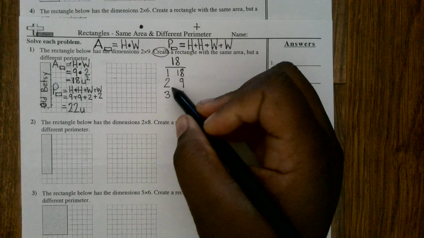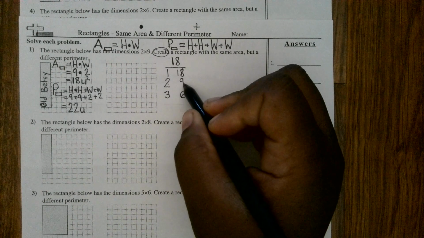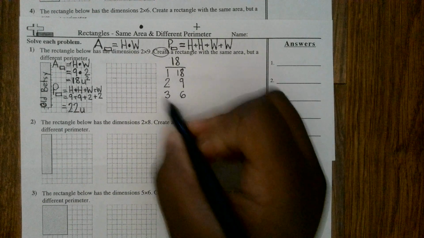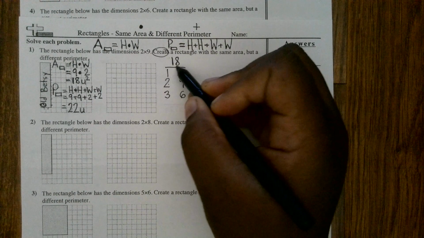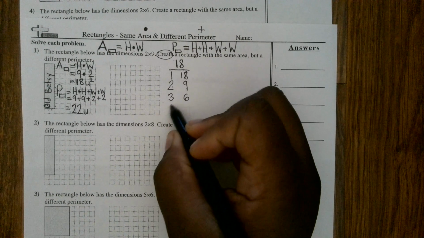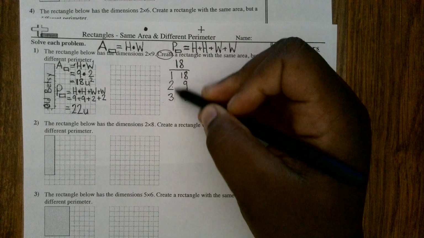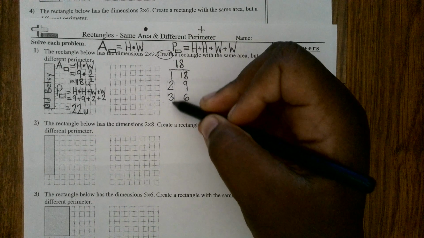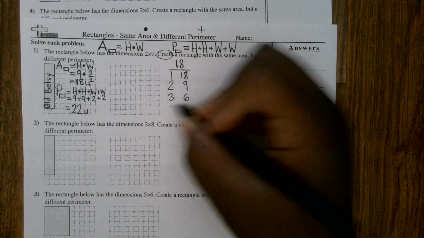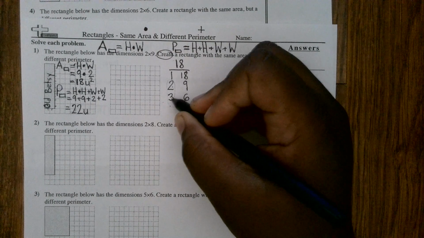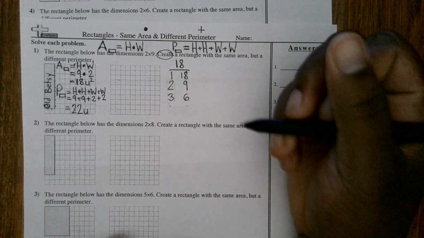Is 4 on the list? No, because 2 is being multiplied by an odd number. Is 5 on the list? No, because 18 does not end in a 0 or a 5. Is 6 on the list? Yes, because both 2 and 3 are on the list. That factor pair would be 6 and 3. I already have 3 and 6, and so I'm done.